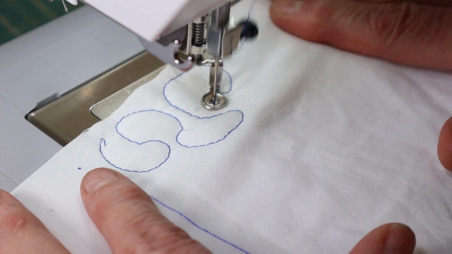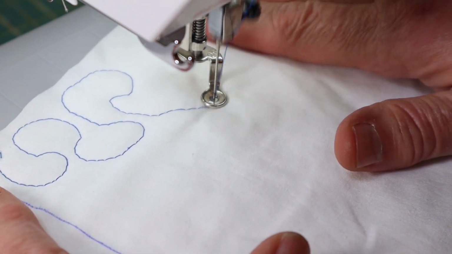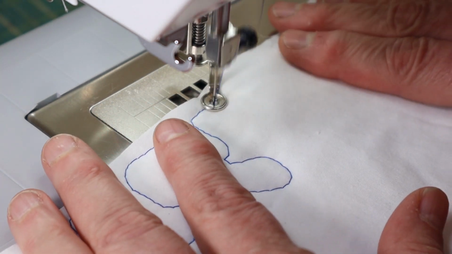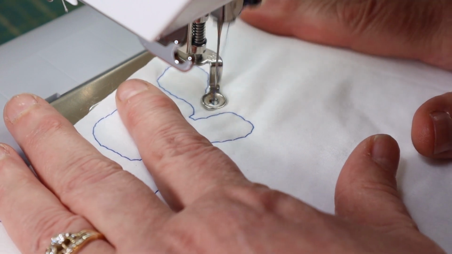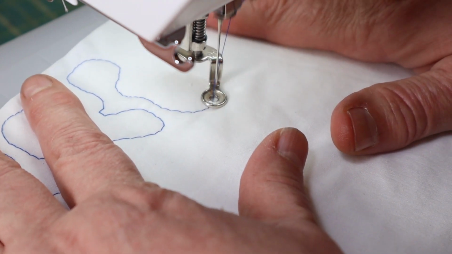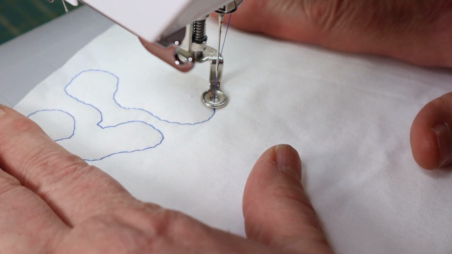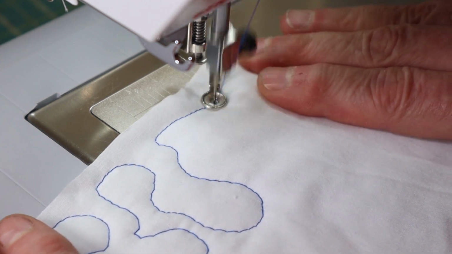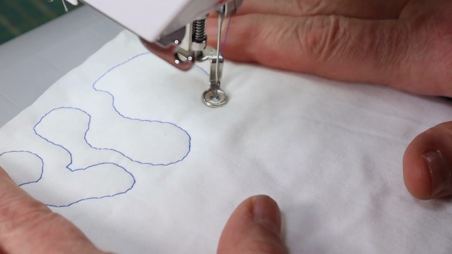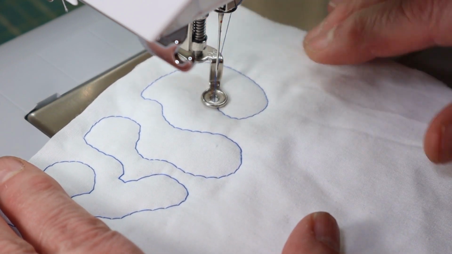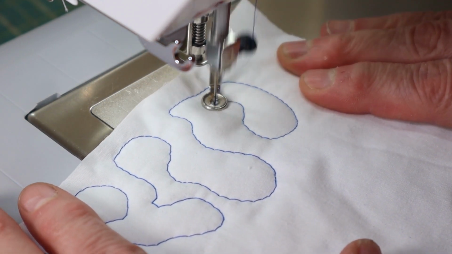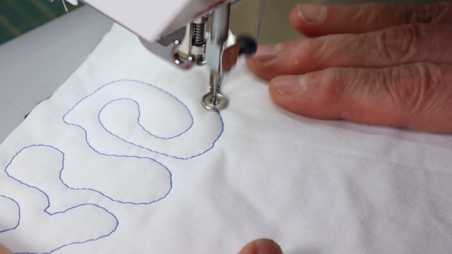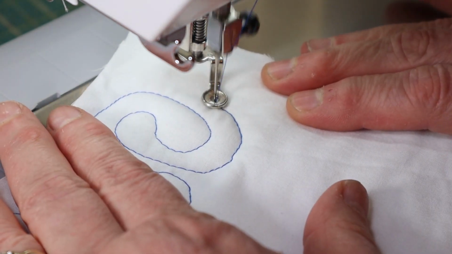And you just keep working, and you remember those designs that we were drawing on our paper? This is where that comes in so handy, that you know about where to go with your fabric. And for me, it's when I do big swoopy curves like that, that's when I tend to kind of lose track of my pressure on my pedal, and I end up with big long stitches because I get going too fast.